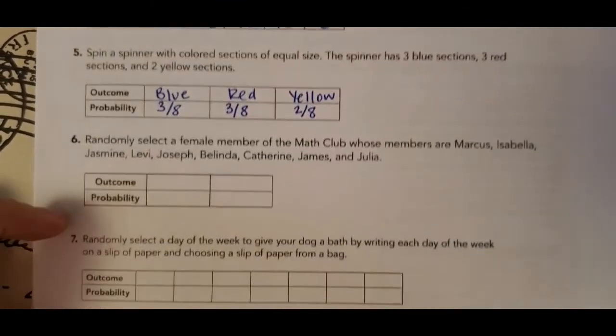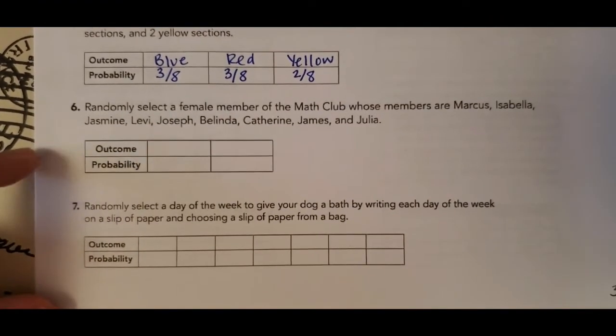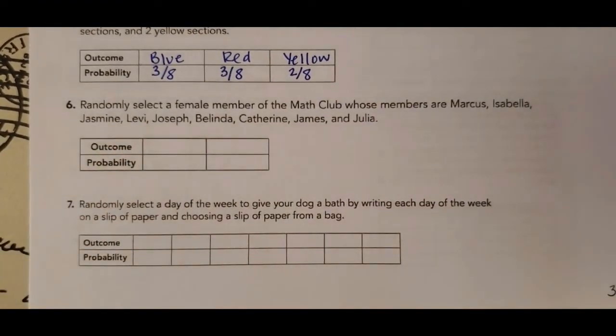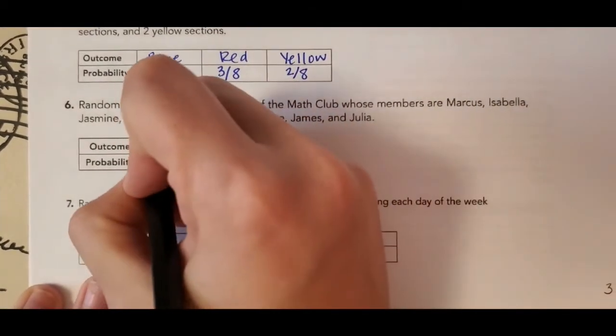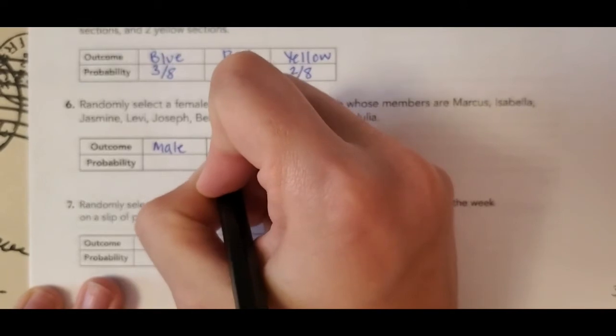Looking at number 6. Number 6 says randomly select a female member of the math club whose members are Marcus, Isabella, Jasmine, Levi, Joseph, Belinda, Catherine, James, and Julia. So there are only outcomes of male or female.